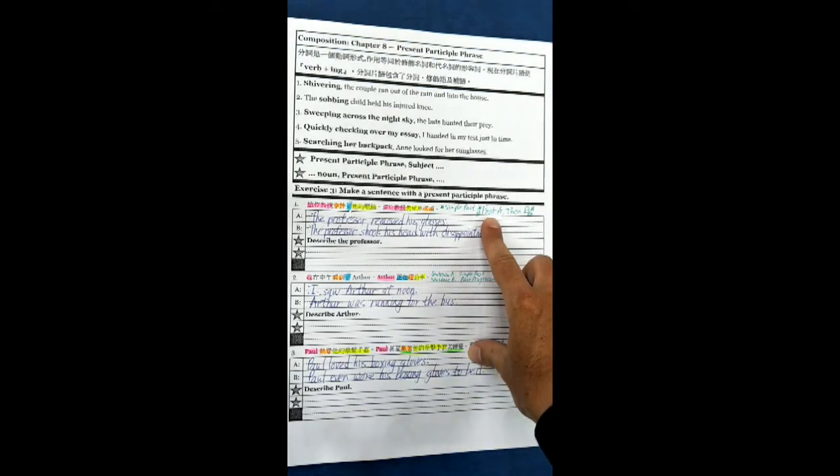1A. The professor removed his glasses. B. The professor shook his head with disappointment. Oh, look here. A is first, then B. That's important.